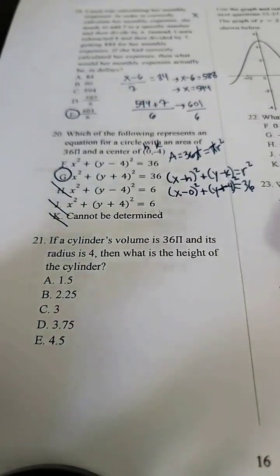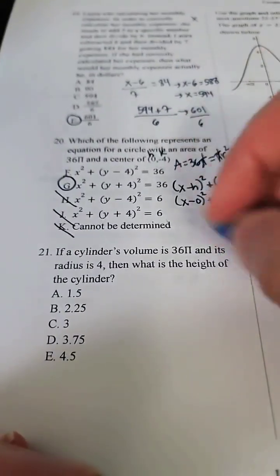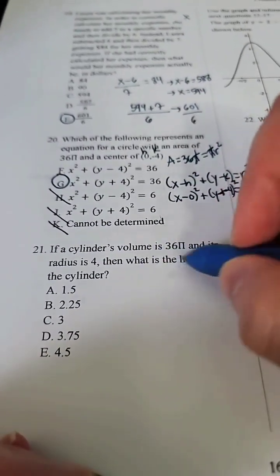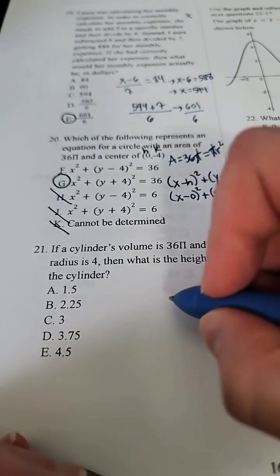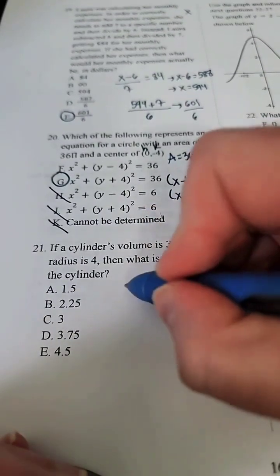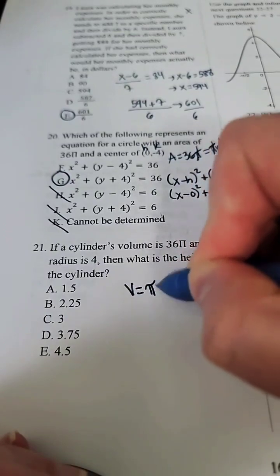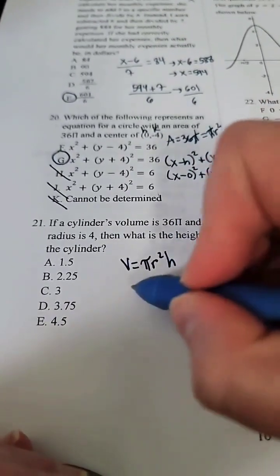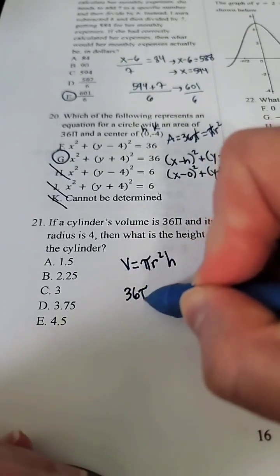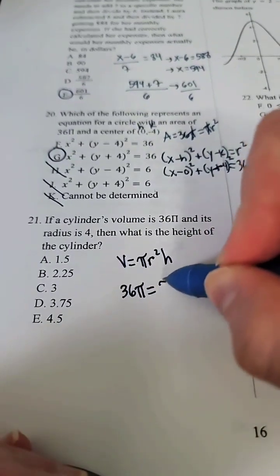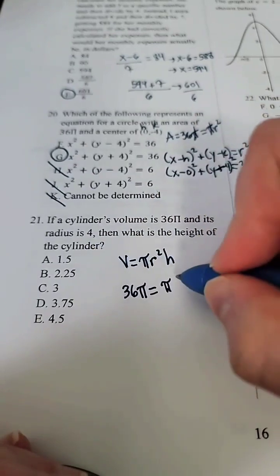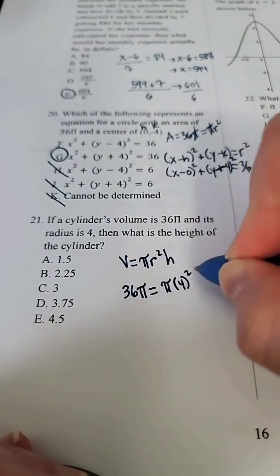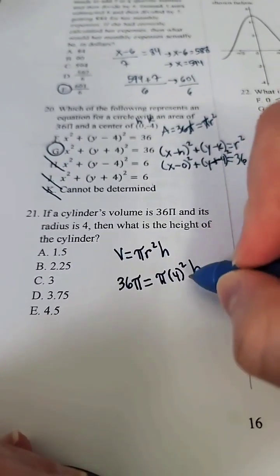Okay, let's go here. If a cylinder's volume is 36 pi and its radius is 4, then what is the height of the cylinder? So the volume formula for a cylinder is that volume is equal to pi r squared times h. So if we know the volume, we can plug that in for V, 36 pi, and then we can say that's equal to pi times r, and they also told us what r is, the radius, so 4 squared times the height, and all we have to do is solve for height.